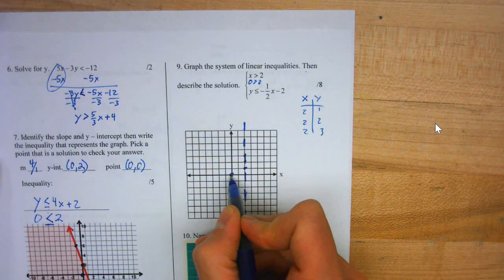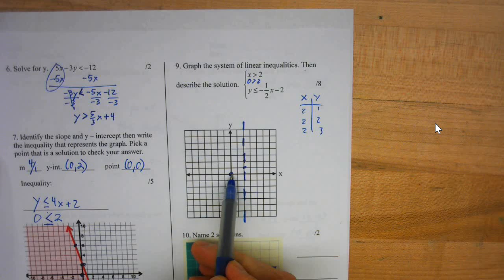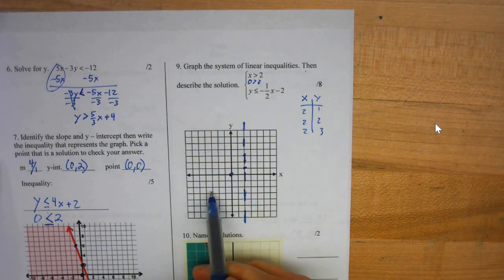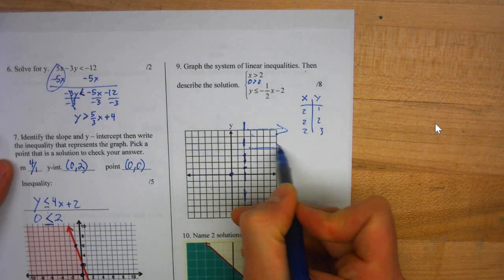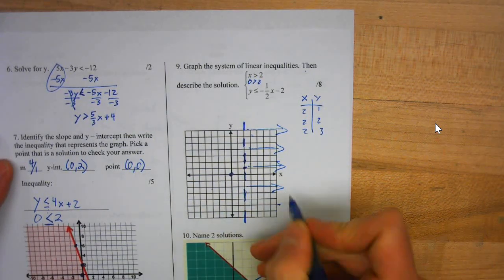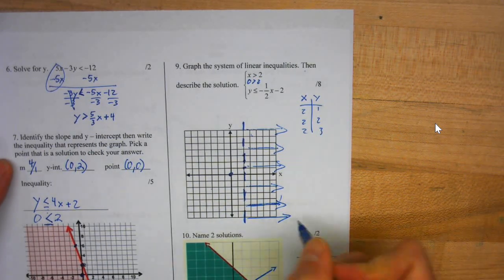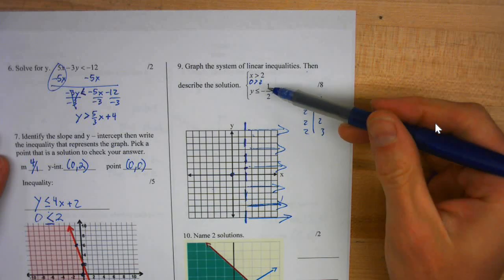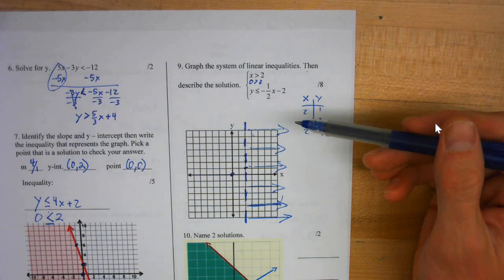So this side is false for 0, 0, which means we don't shade this side. If this side is false for that line, we shade the other side. So this side is going to be, boom, shaded over here. Great. So we're shading on this side of the line right over here. Okay. Next up, we've got our final line that we actually have to graph for this one.